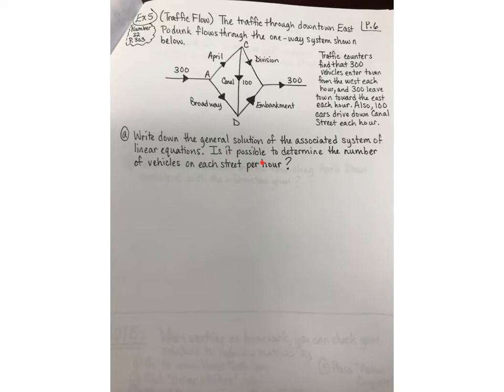It'll be helpful for us to label the streets because those are our unknowns. So we're going to let April Street, this side here, be X. We're going to let this be Y. We're going to let this one be Z. And we're going to let this one be W.